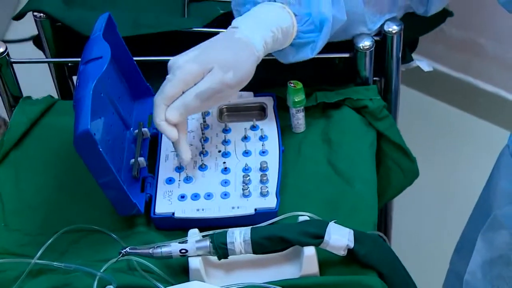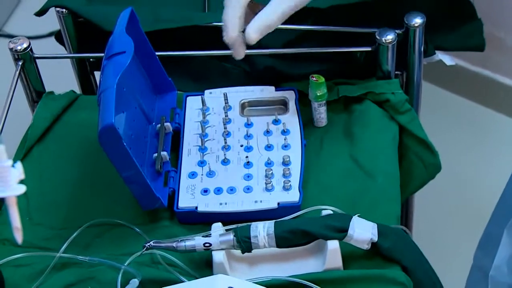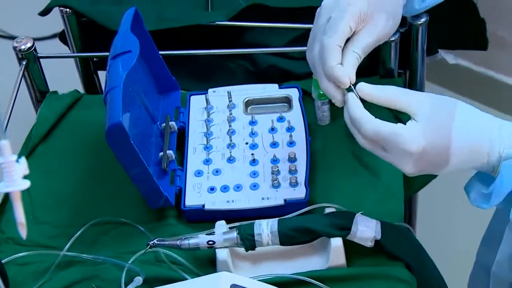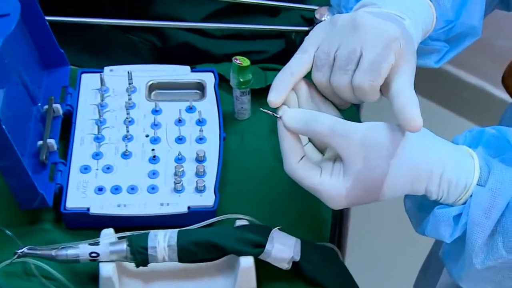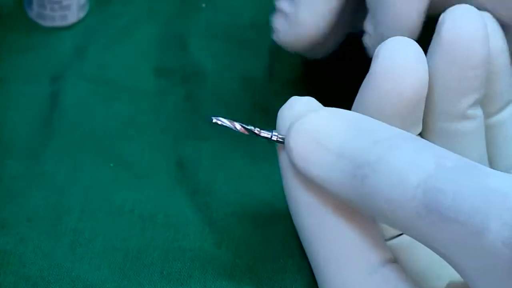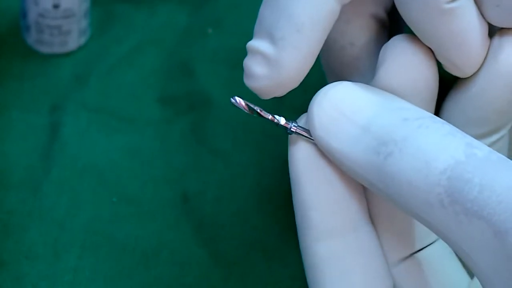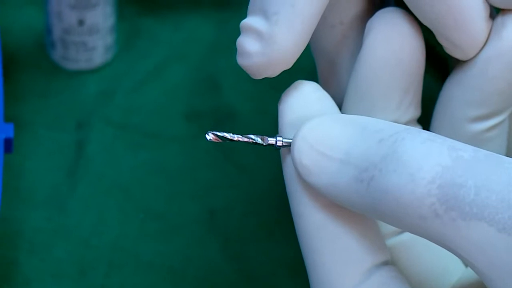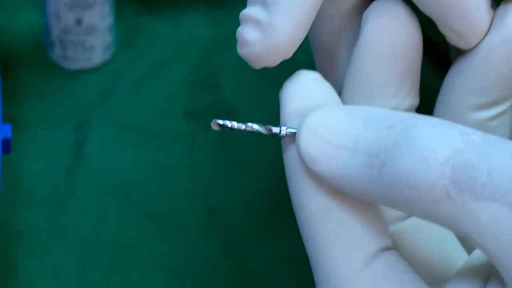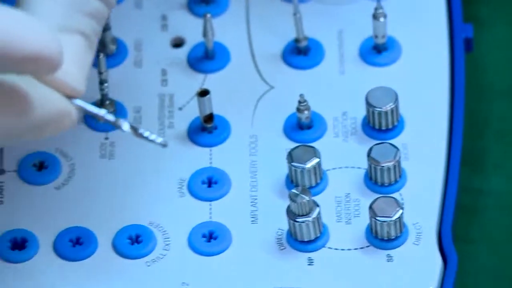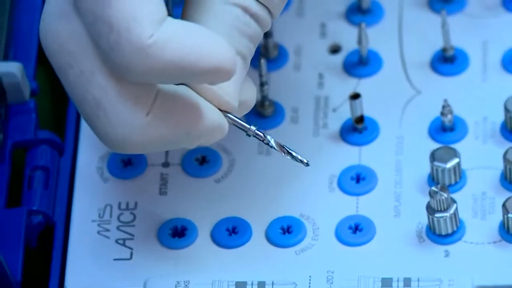Then, as I told you, we are talking about multiple drills. I will start running them and show you. Now, you can see most of these drills will have markings on them, because one of the main things about implants goes into the planning. What size of implant am I going to place, both in terms of the depth or height of the implant as well as the width of the implant.